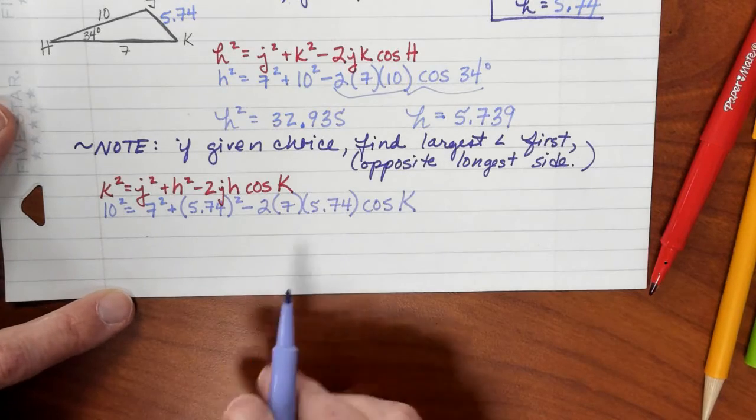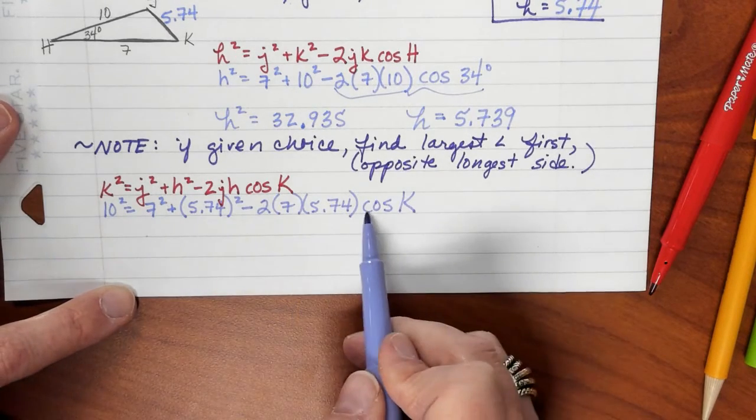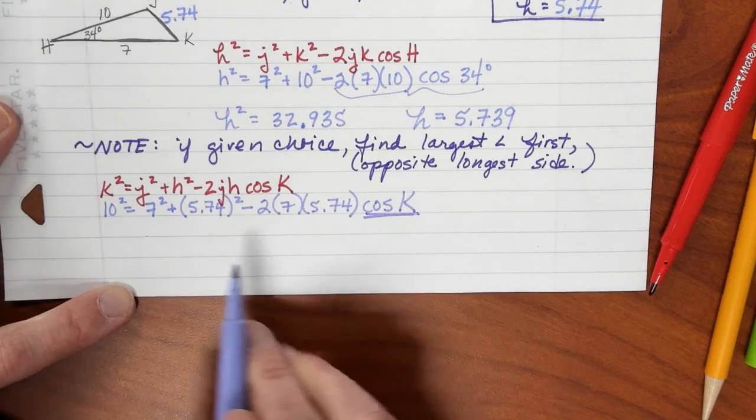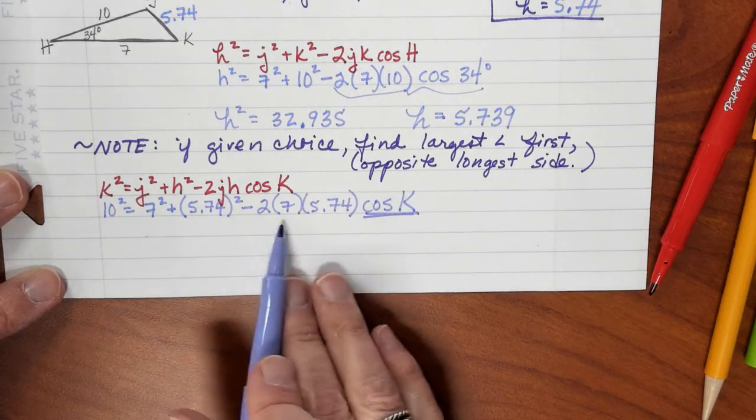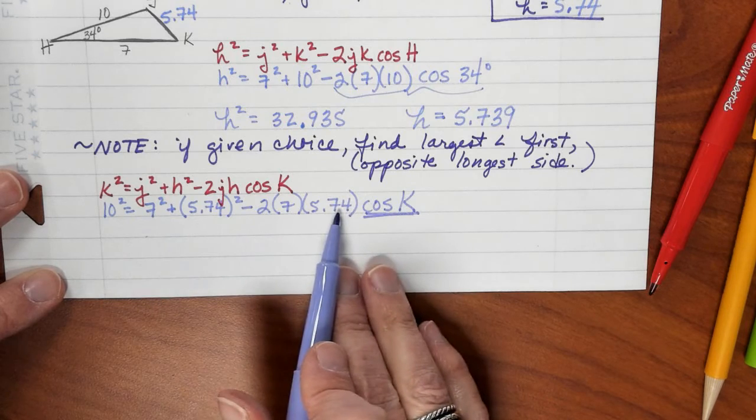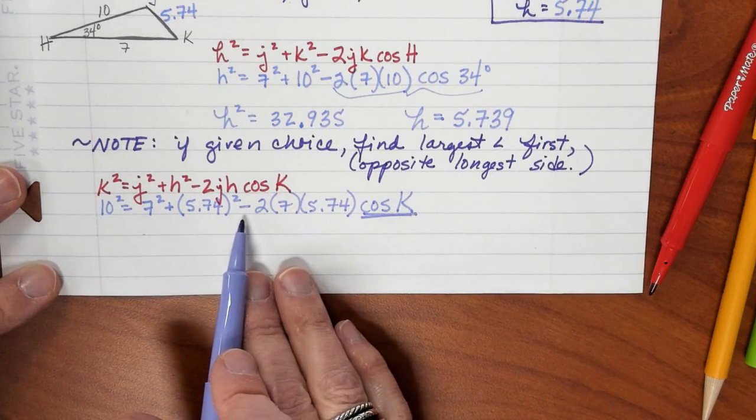So this is like one of the example 1 problems that we did earlier. We're going to have to subtract, move those to the other side, then multiply, get that product, and then divide by that.